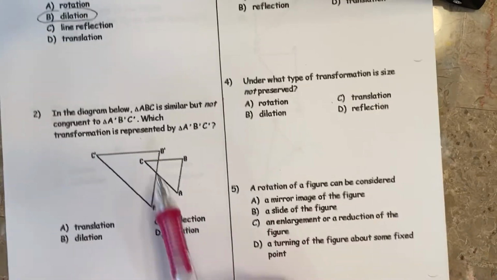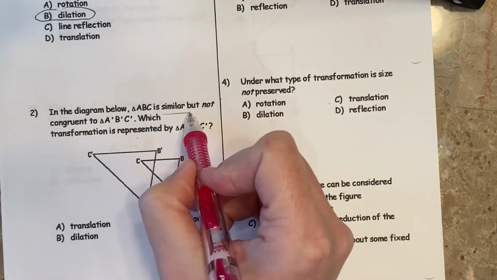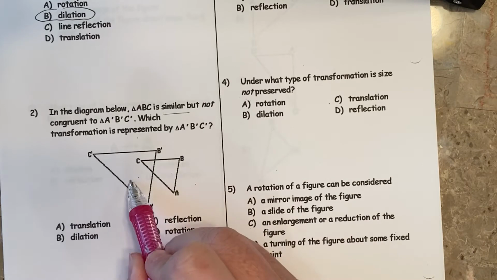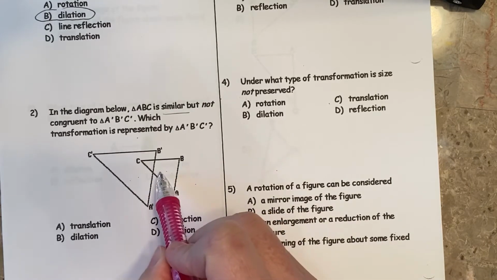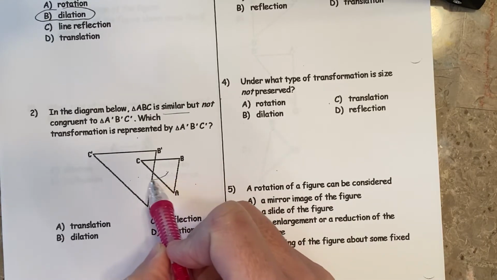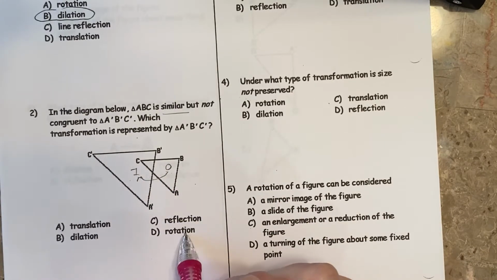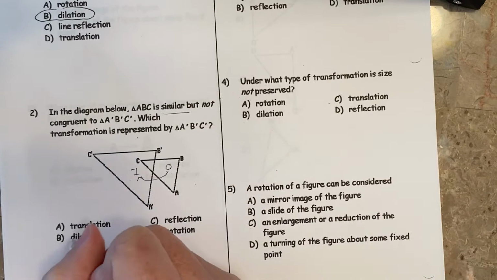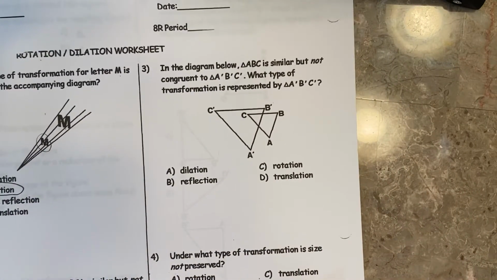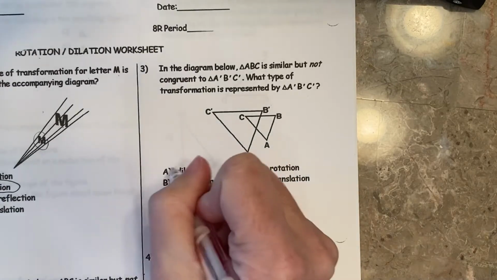Number 2, basically it says that they are similar. So you know that because they're different sizes, and you're going to go from the small to the big. Remember, this is your original and this is your image. Again, what's the only transformation where size changes? Dilation. Okay, question number 3. This looks very similar, same as that question.